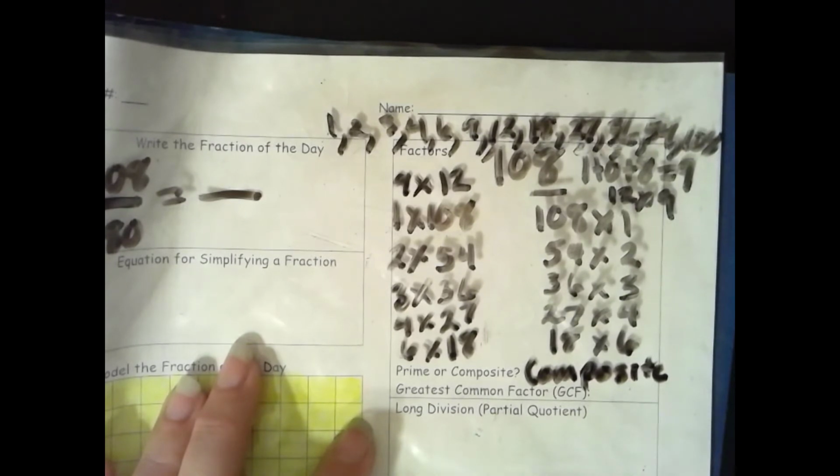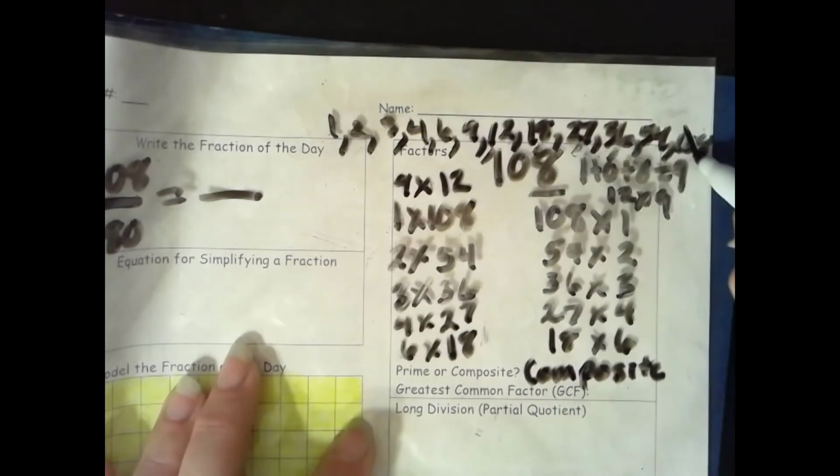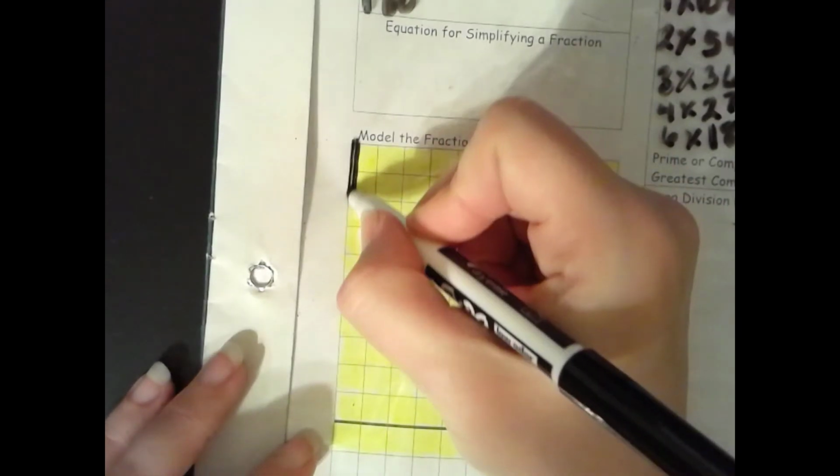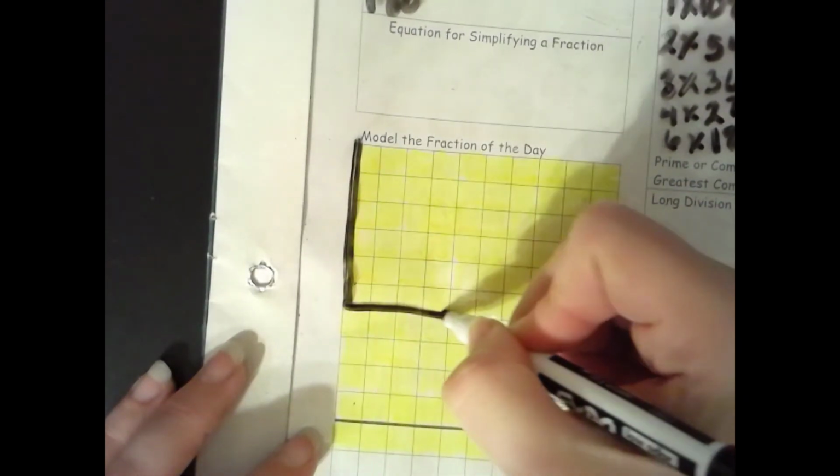Now we need to find our greatest common factor. So 108 can't work because we only have 72 days left. So we just have to try 54 now. So 50, 10, 20, 30, 40, 50, 4.